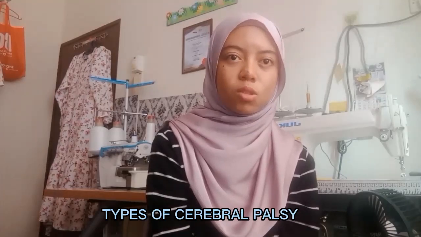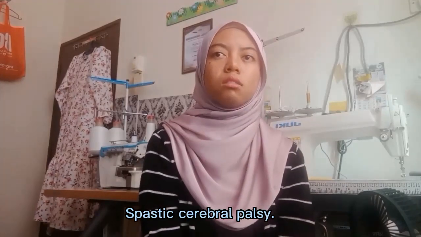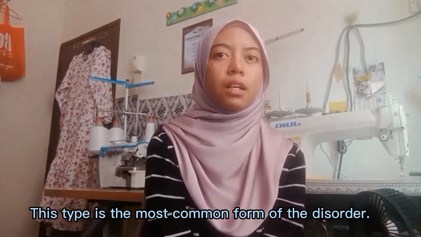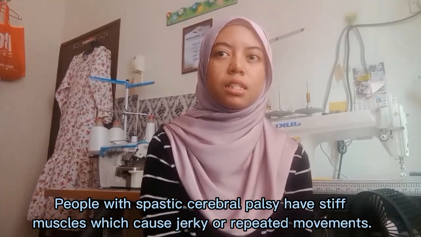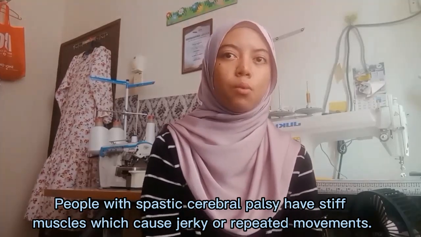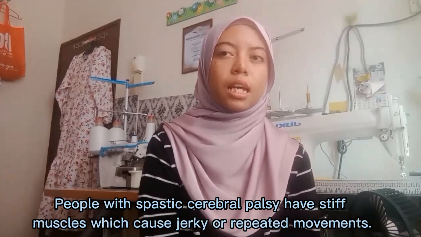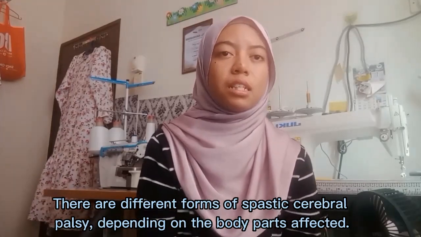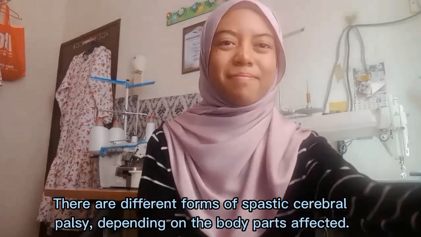Okay, so let's move to the next part, which is types of cerebral palsy. Do you guys know how many types of cerebral palsy there are? So let me tell you guys. There are 3 types of cerebral palsy. The first one is spastic cerebral palsy. This type is the most common form of the disorder. People with spastic cerebral palsy have stiff muscles which cause jerky or repeated movements. There are different forms of spastic cerebral palsy depending on the body parts affected.